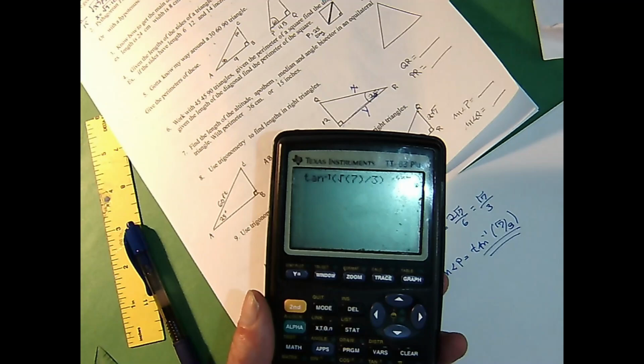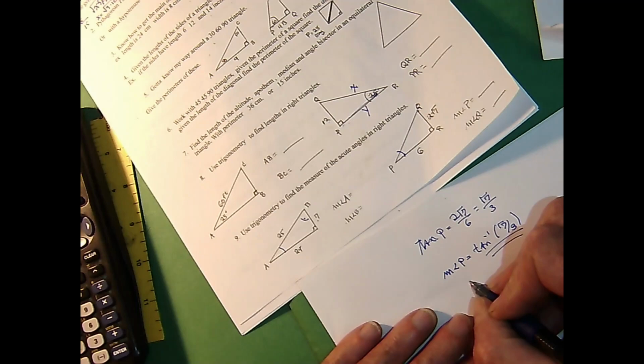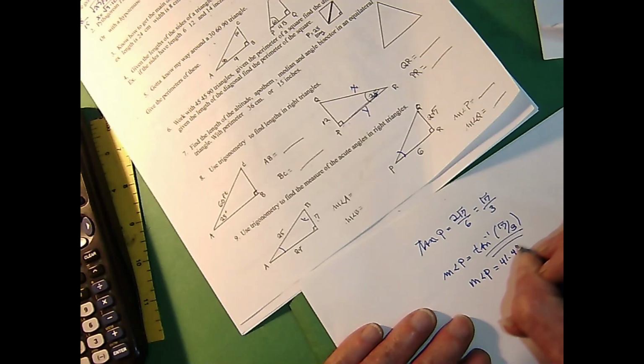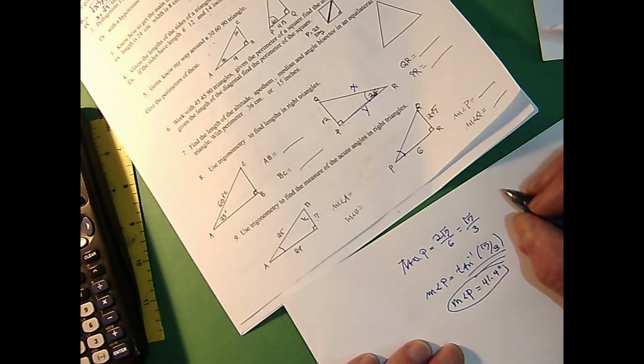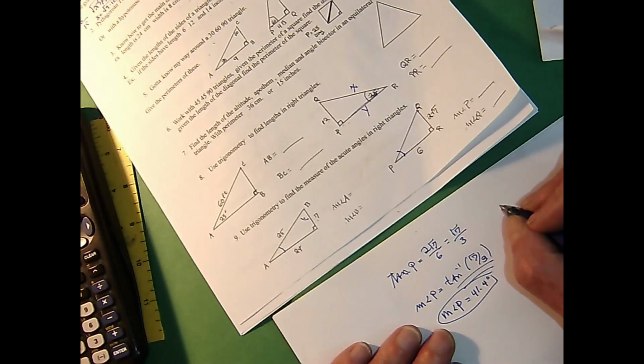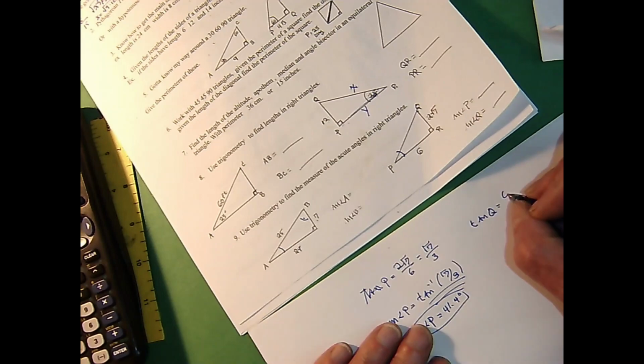I think I got that written okay, the arc tangent of the square root of 7 over 3, and that's going to tell me about 41.4 degrees. Measure of angle P, 41.4 degrees. Because we got some funny numbers, we want to do that with angle Q as well, just to get for sure that we got this right. And you could work with the tangent of angle Q. It would be opposite over adjacent. Opposite would be 6 over 2 root 7. And we could enter it on the calculator that way.